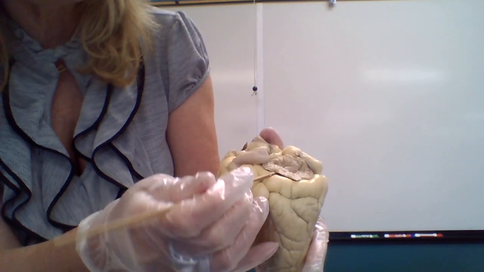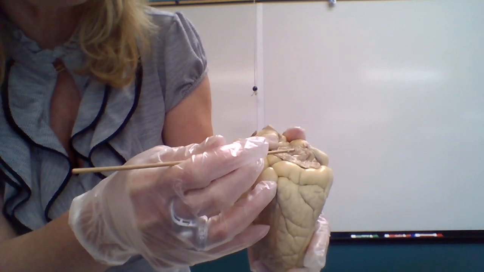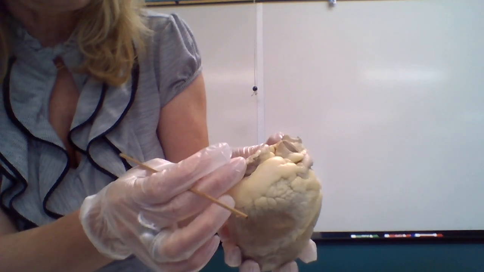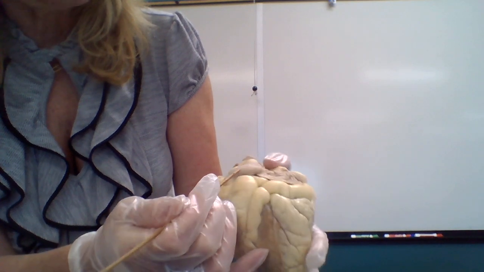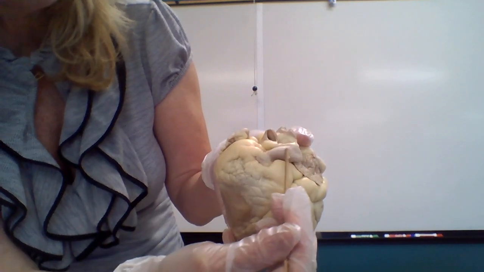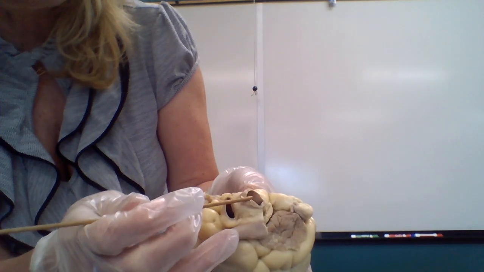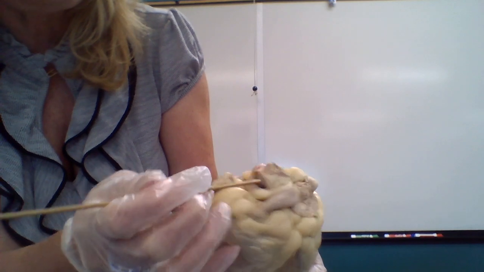This structure over here is the left auricle that sits on the top of the left atrium, and the right auricle sits on the top of the right atrium. Blood vessels: this first blood vessel over here is the pulmonary trunk. This blood vessel is the aorta and brachiocephalic artery.